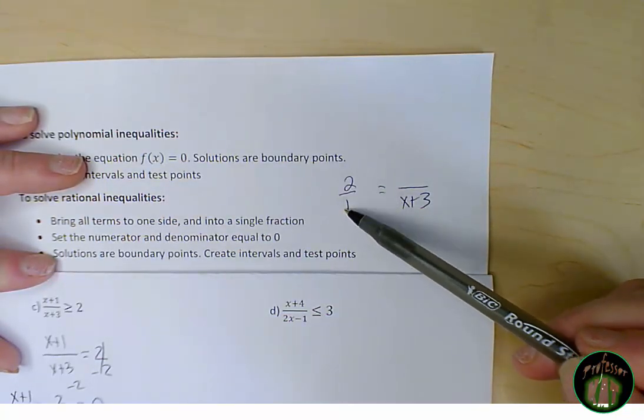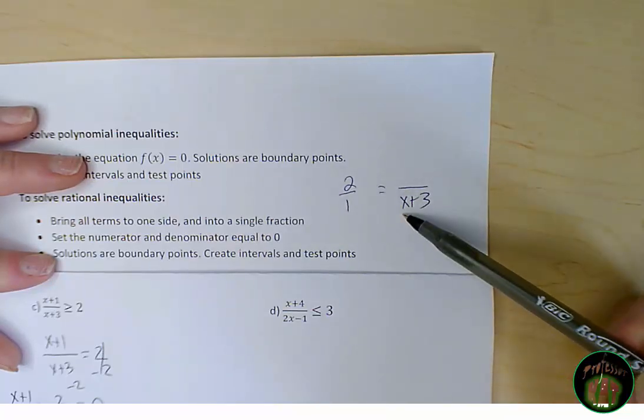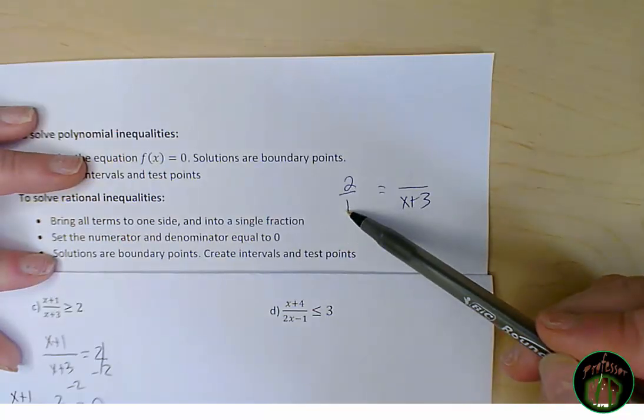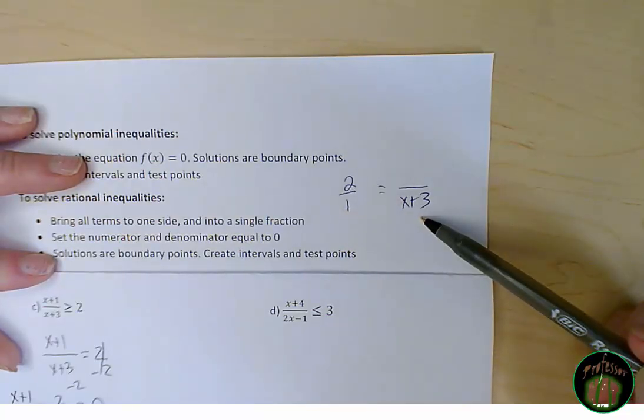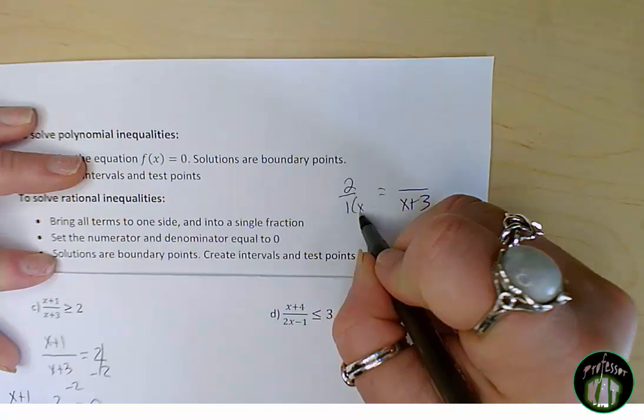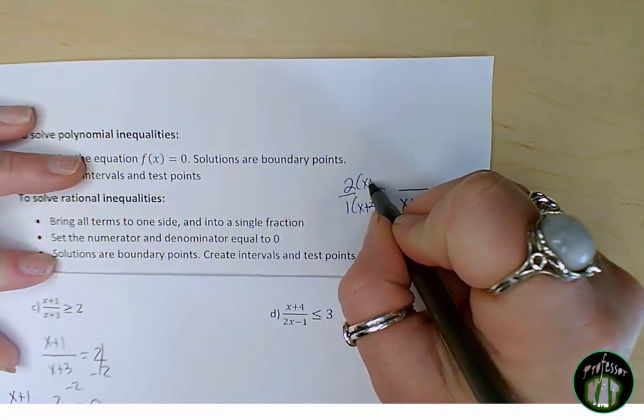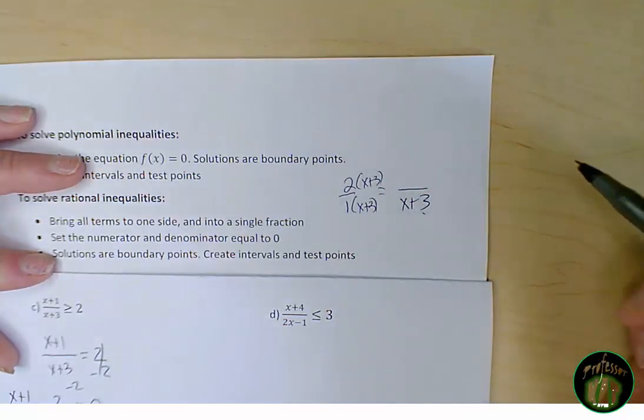You want to multiply your current fraction by what's going to turn it into the new denominator here. You're going to multiply your current denominator, right? So 1 times what would give you x plus 3? Well, 1 times x plus 3 would give us x plus 3. So we multiply numerator and denominator by x plus 3.